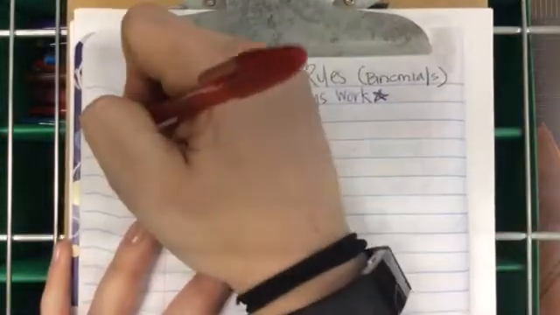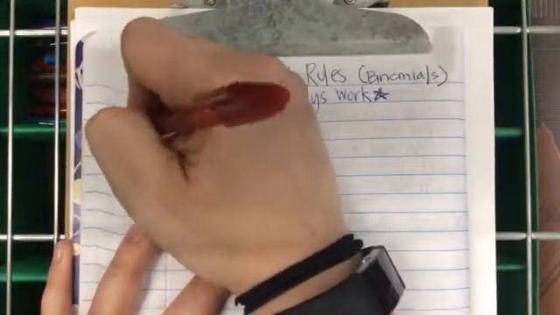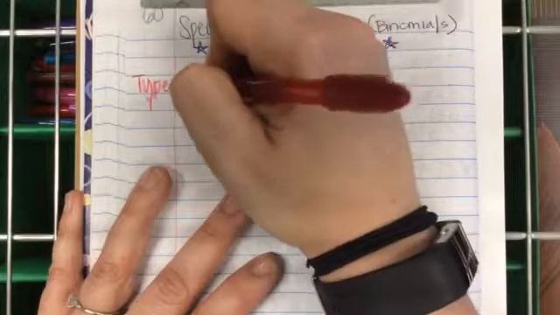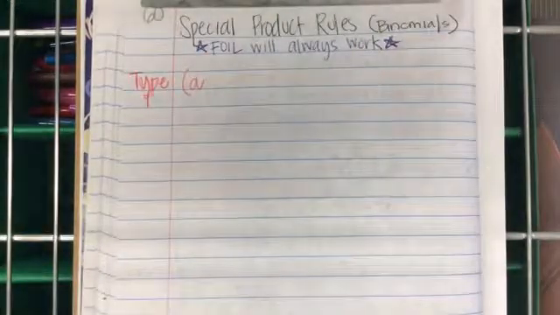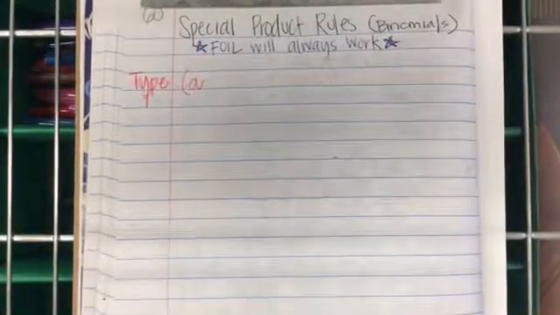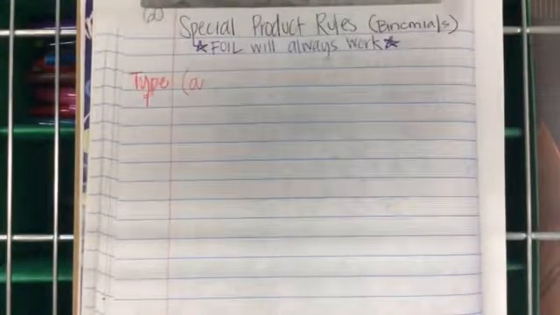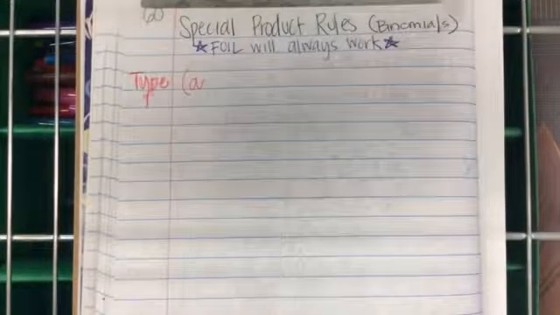So here's type 1. Type 1, and they must be in this form. A term, right? It could be 3x, it could be 9y, it could be negative 7r squared.